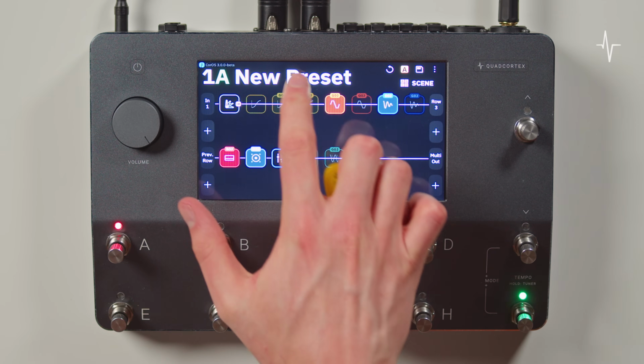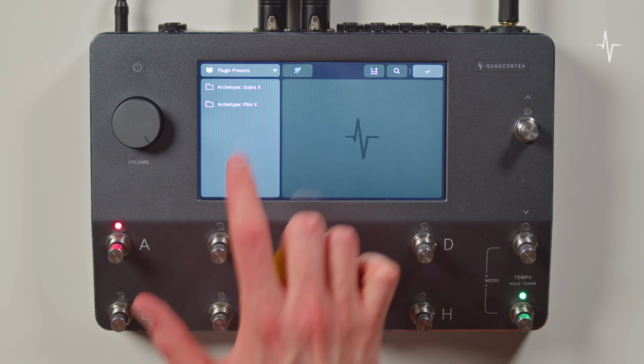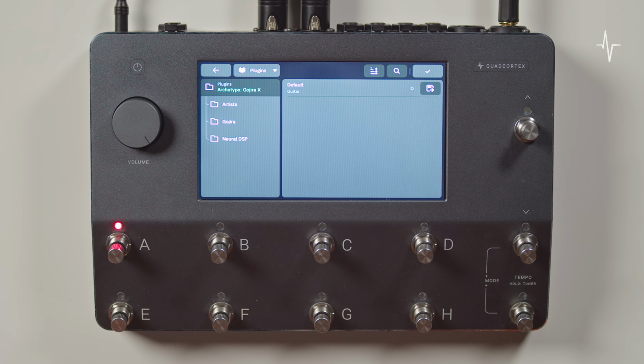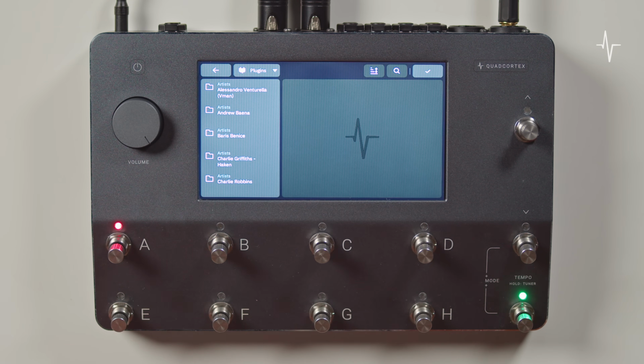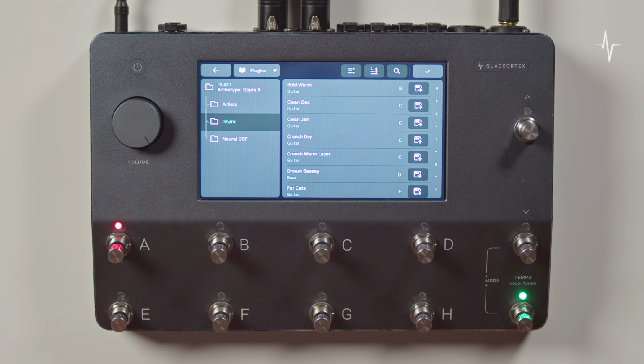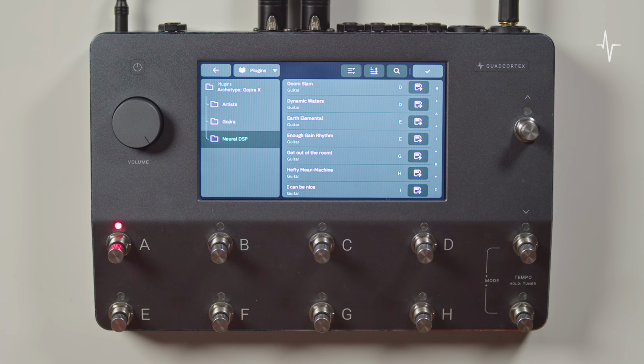To access factory presets and artist presets, you would tap the top of the grid to enter the directory. At the top left, from the drop-down menu, select Plugin Presets. Select the plugin you want to go into. Here, we're going into Archetype Gojira X. And below that, you'll see we have Artist Presets, all in respective folders. And as well as that, Gojira Presets. And then finally, Factory Presets by Neural DSP, all available to play through. The ability to import custom presets will become available with a future CorOS update.